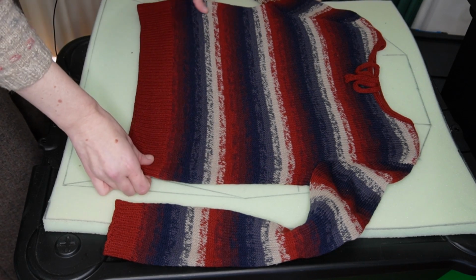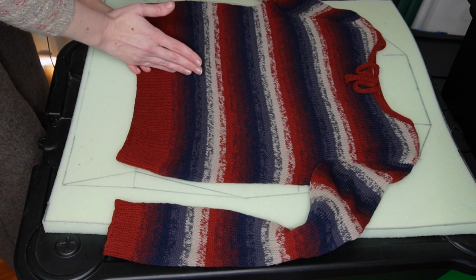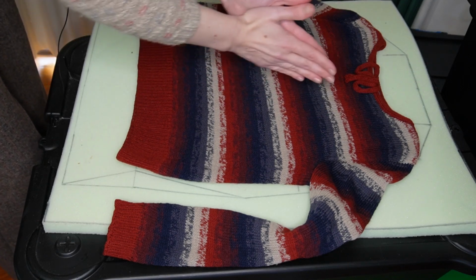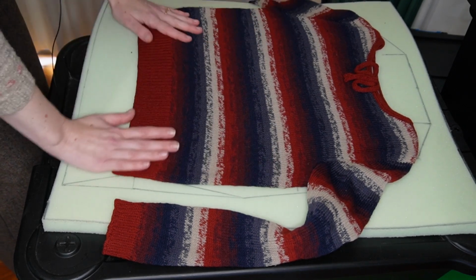This one's also a bit of an older one. I had some troubles with the yarn biasing, so I don't know if you can tell, but the stitches are on a bit of a diagonal. But it fits really well. I can see it fits perfectly at the underarms.